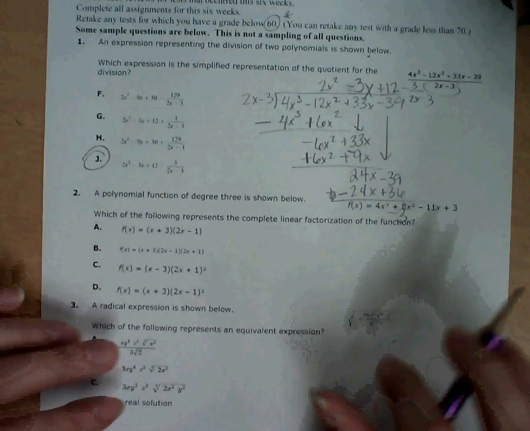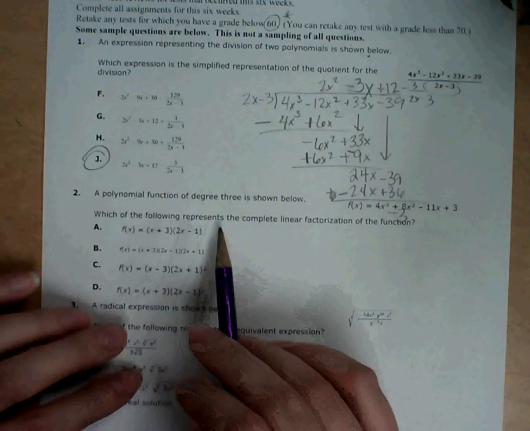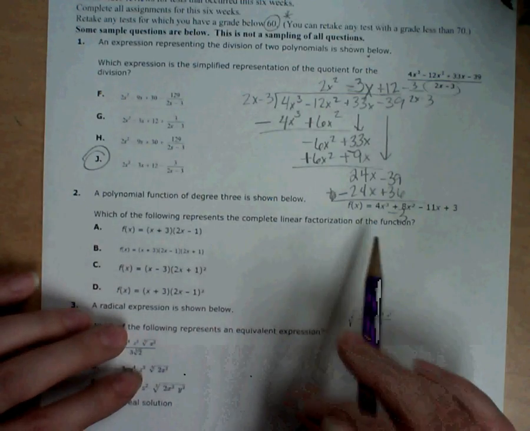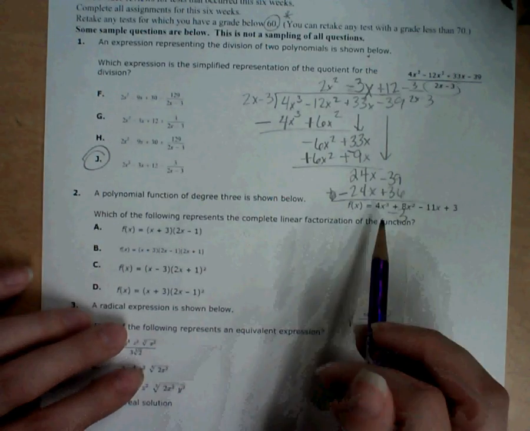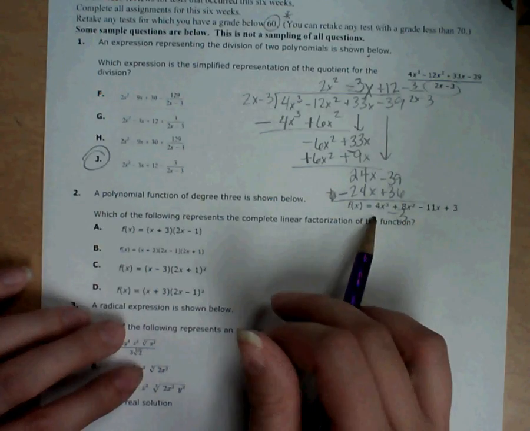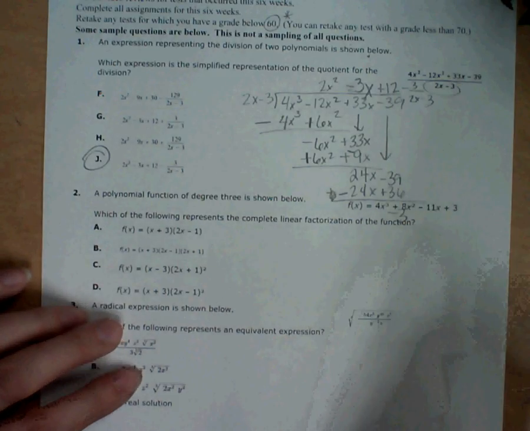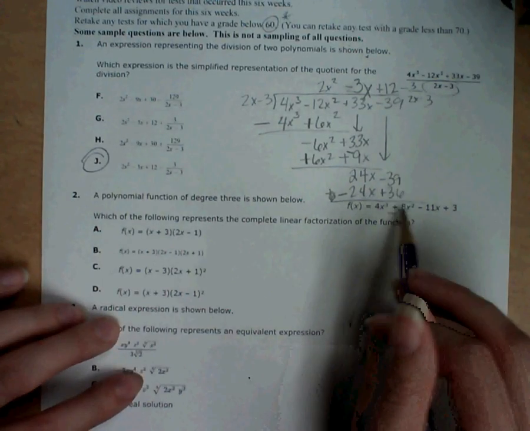Number 2, which a polynomial function of degree 3 is shown below? Which of the following best represents the complete linear factorization of the function? Okay, so you're wanting to factor this. Looking at factors, okay, so we know that any whole number, this won't factor with grouping.